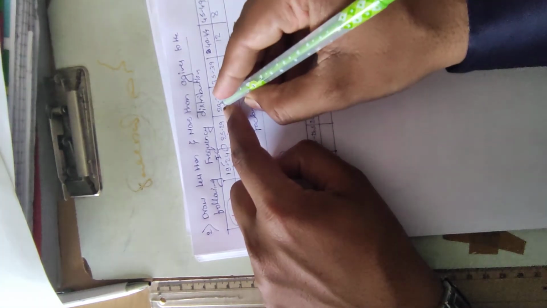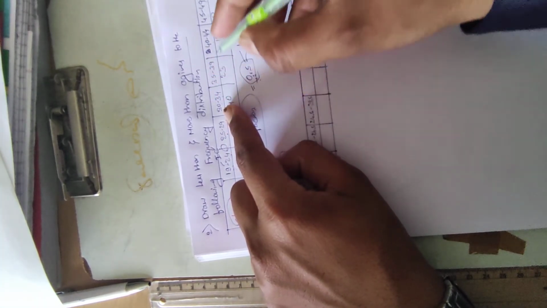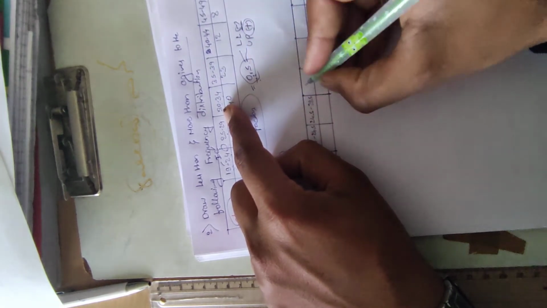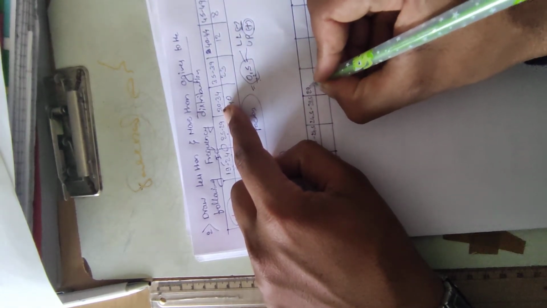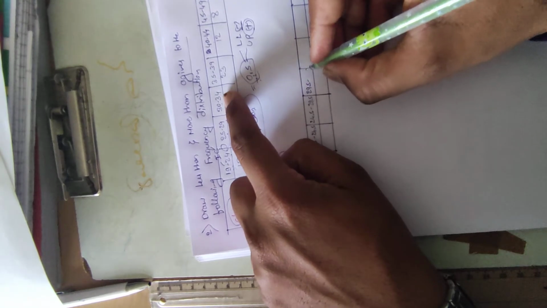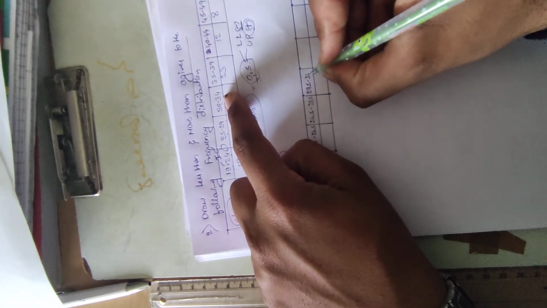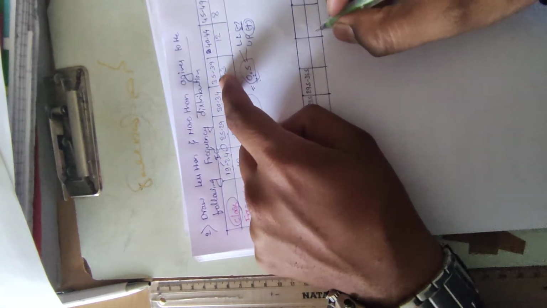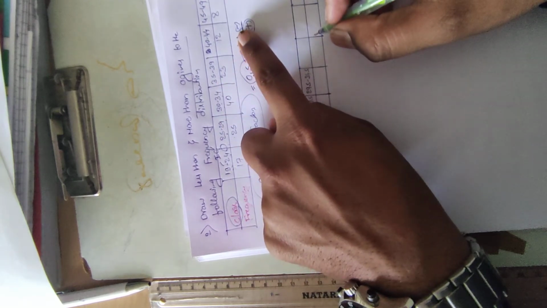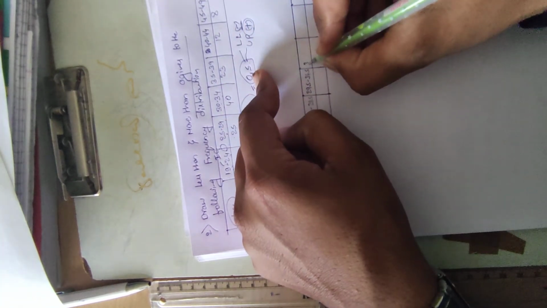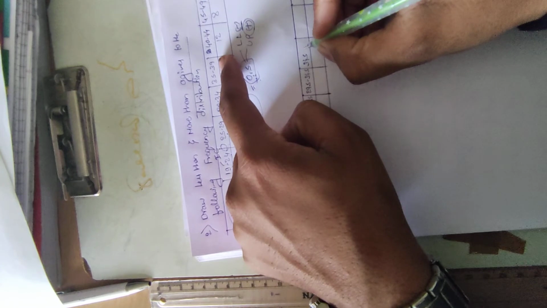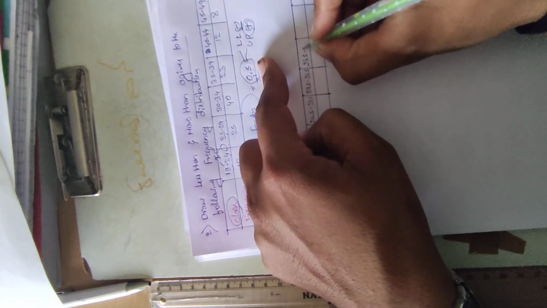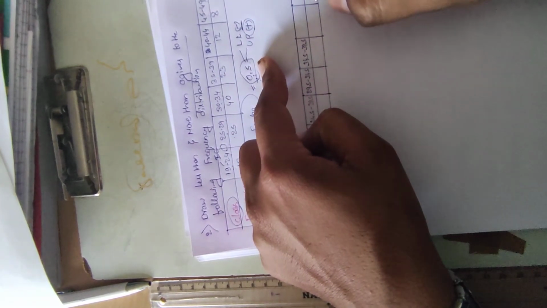Next, 30 is the lower limit in this class interval. 30 minus 0.5, 29.5. 34 plus 0.5, 34.5. Next, 35 minus 0.5, 34.5. 39 plus 0.5, 39.5.